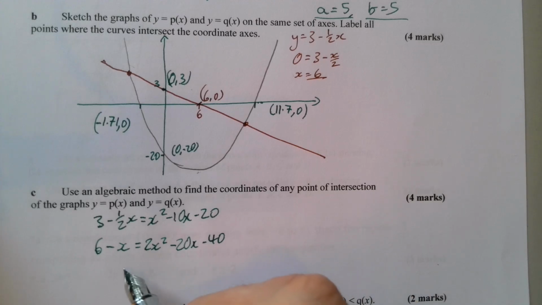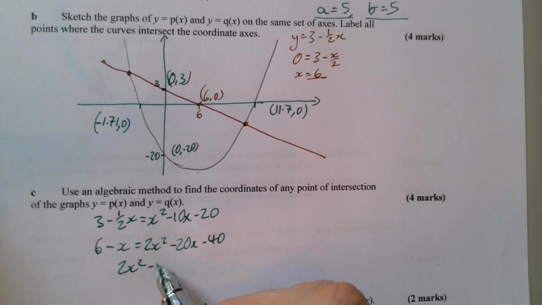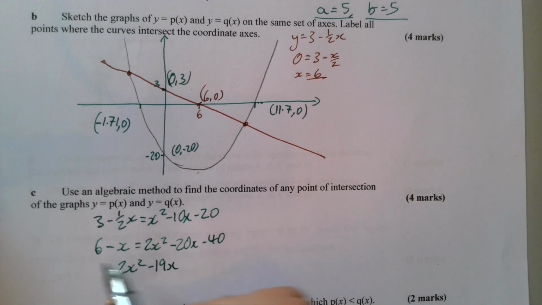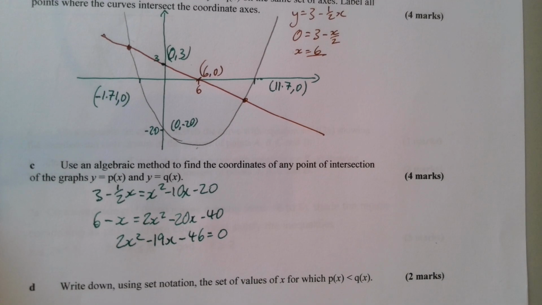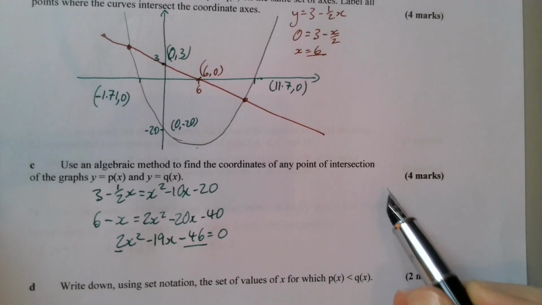Then if we make everything equal to 0, we would have 2x squared, add x gets you to negative 19x, taking 6 gets you negative 46 is equal to 0. Now 19 is a prime number, so we can't simplify that at all. So we need to factorise. Now if you don't like factorising, you can just whack it into the quadratic formula, but this is a nice one to practice on. But if you do use the quadratic formula, you need to write that all out.